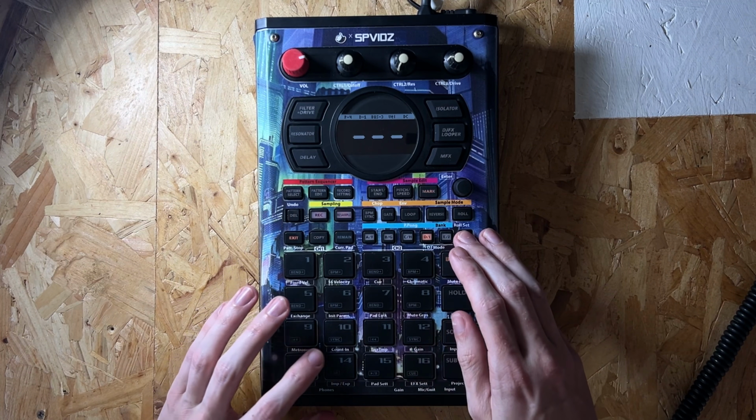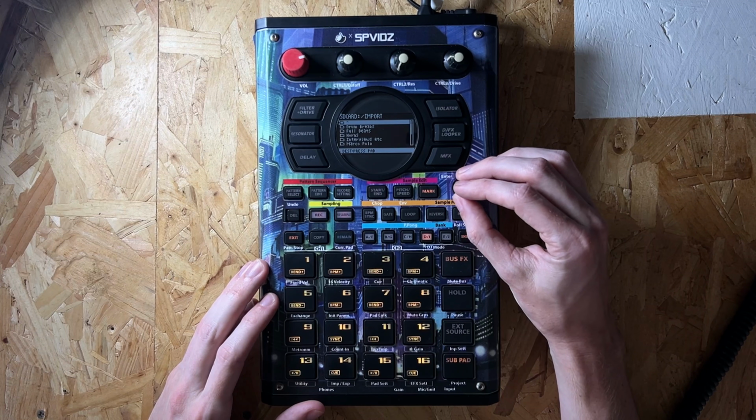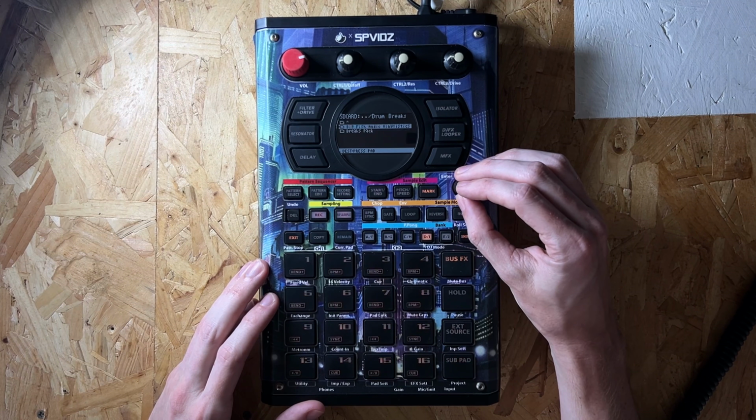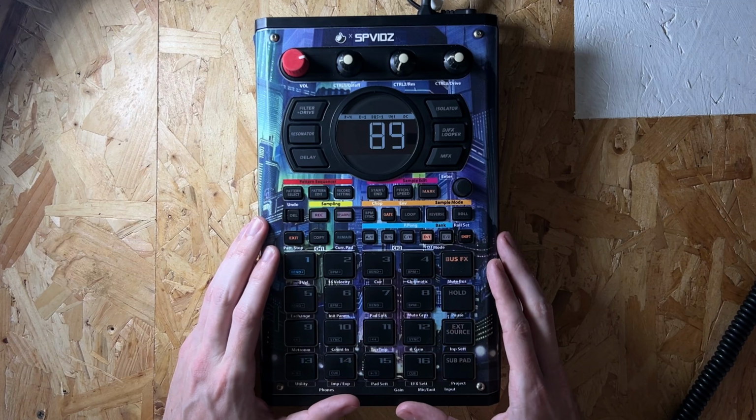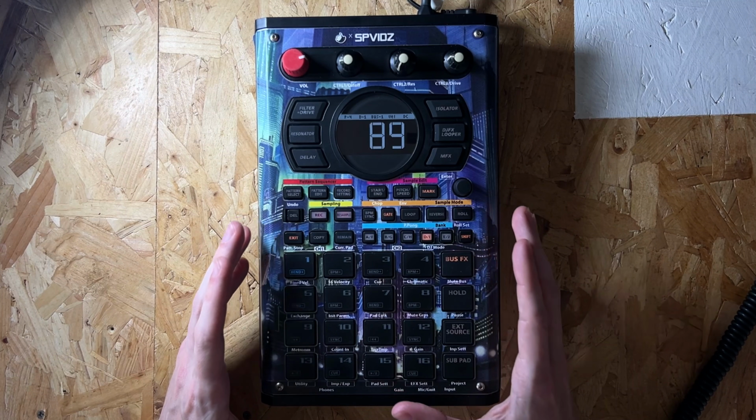So the first thing that I'm going to do is import a drum break. I've got quite a few saved on my SD card here, so let's go through and have a look. Okay, so I finally found one that I want to use, and what I'm going to do for the first tip is just a straight loop.